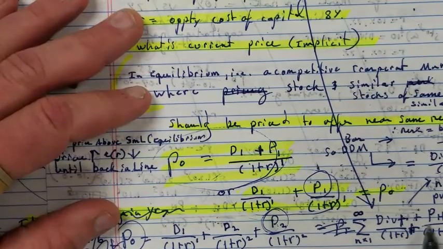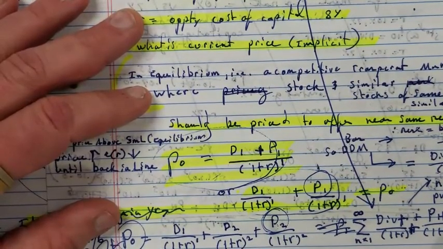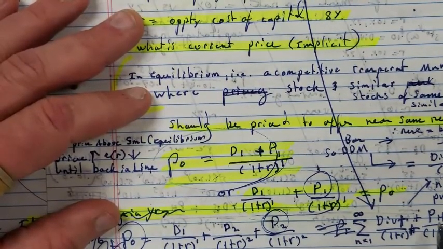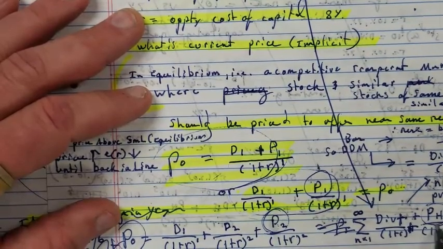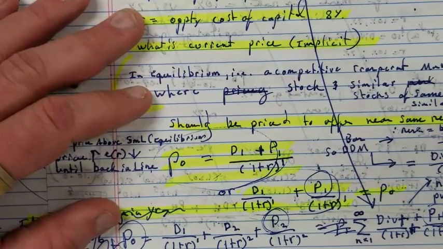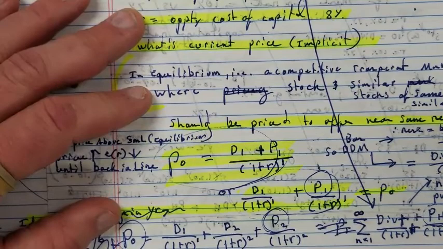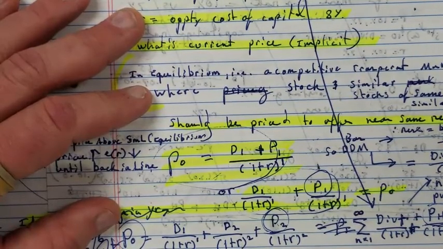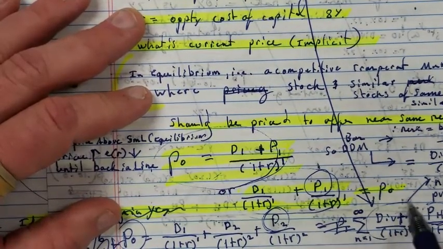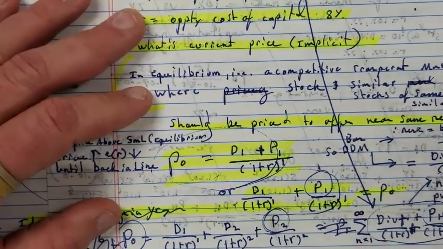And as we go farther out into infinity, the present value of the horizon value of the stock price goes to zero. So what we can do is sum it up in simple form, just like this.